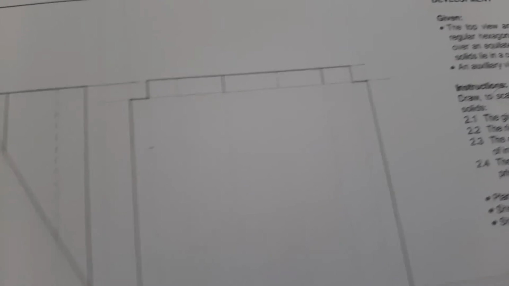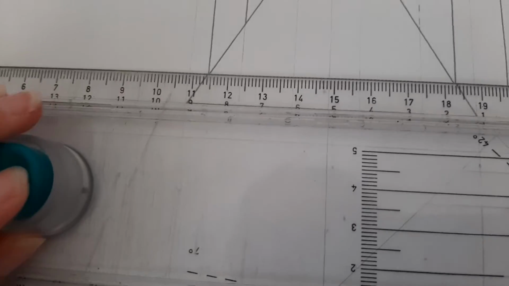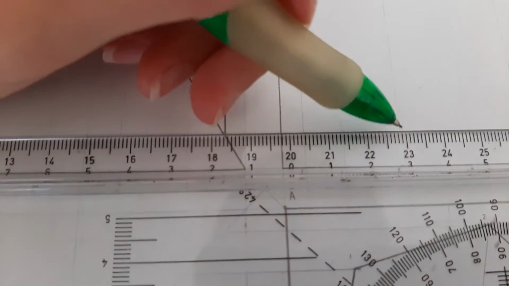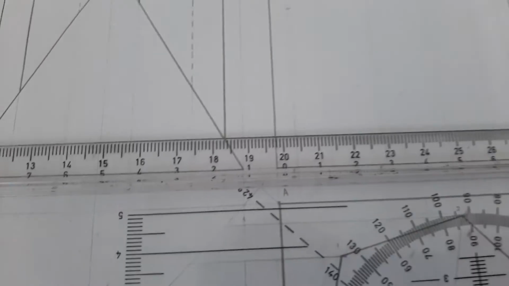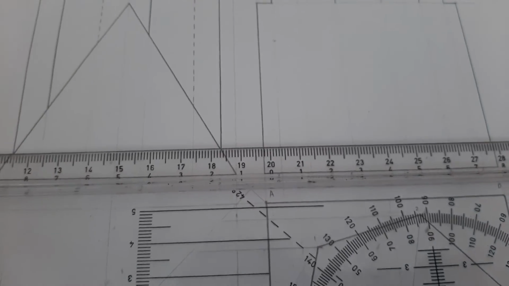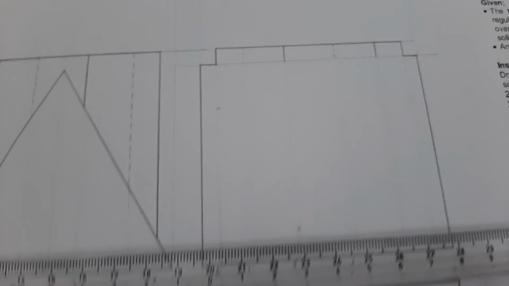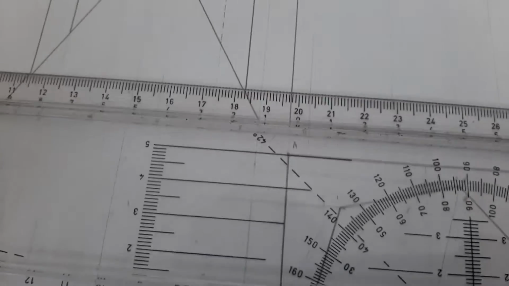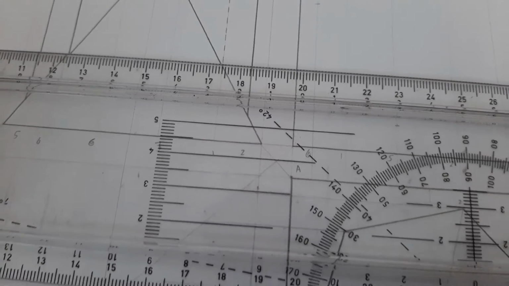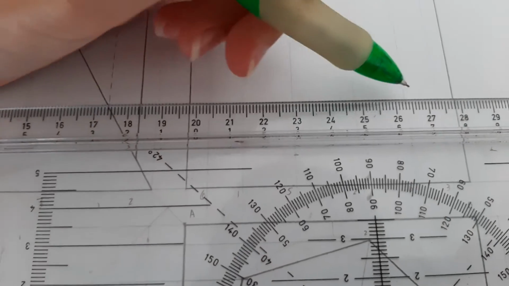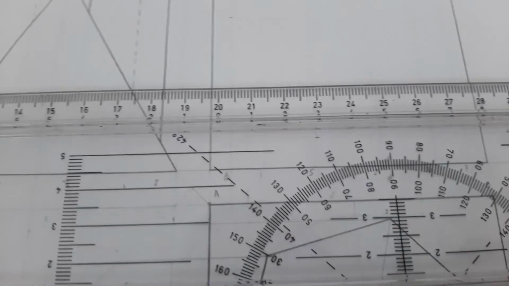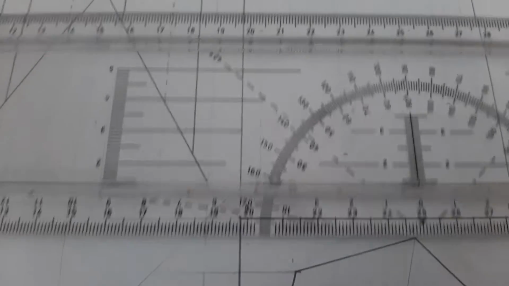Then line 5 is over here. You're going to bring that point across and put it on your line 5, like that over there. Then you're going to have your line 4, which is over here, and you're just going to stick that on your line 4, and then obviously your line 3, which is over here.